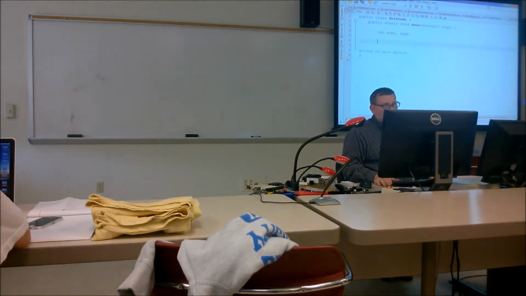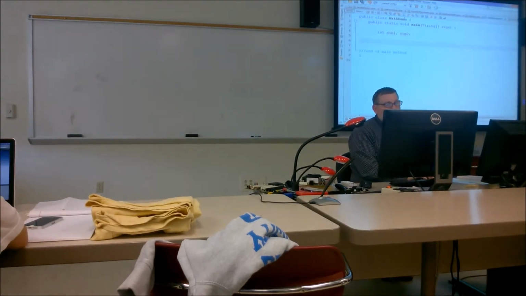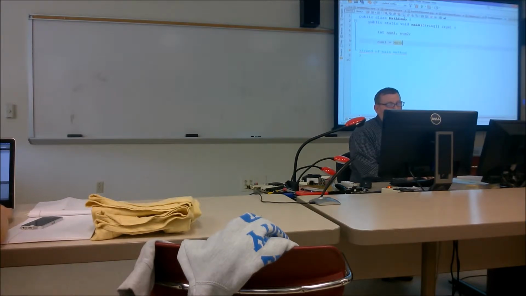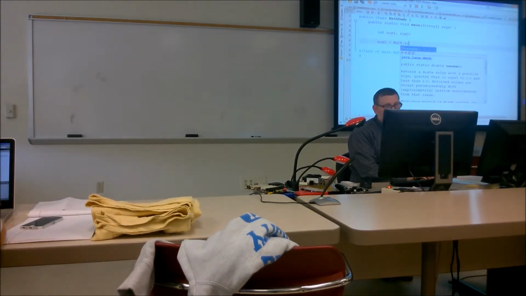The next thing we're going to do is set the value of num1 equal to something. And there's a neat little thing in Java that we can do. We're going to type in the word Math with a capital M, and then a dot. If you start typing the letters RA, you'll see random suddenly pop up on your screen. Press enter to accept that, and then add a semicolon.